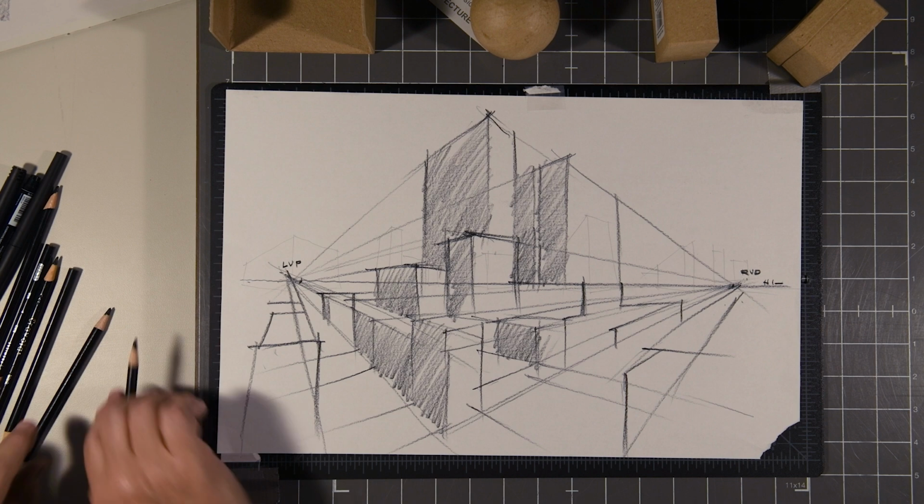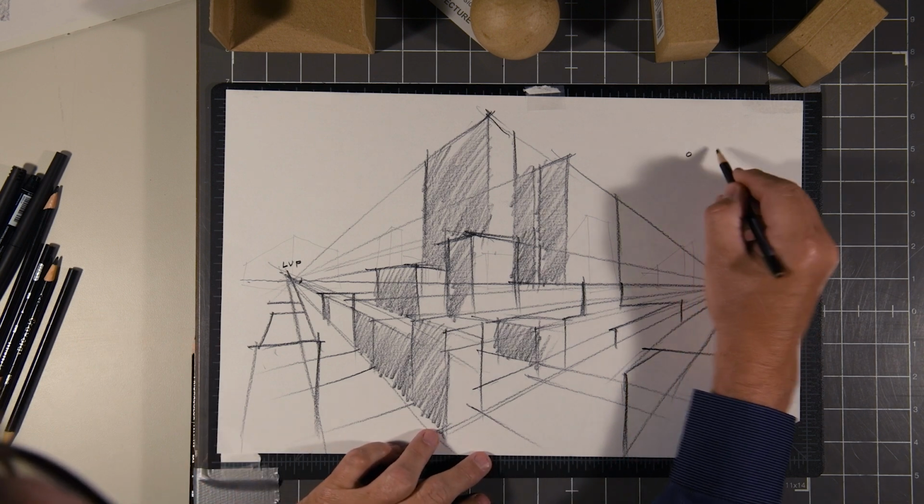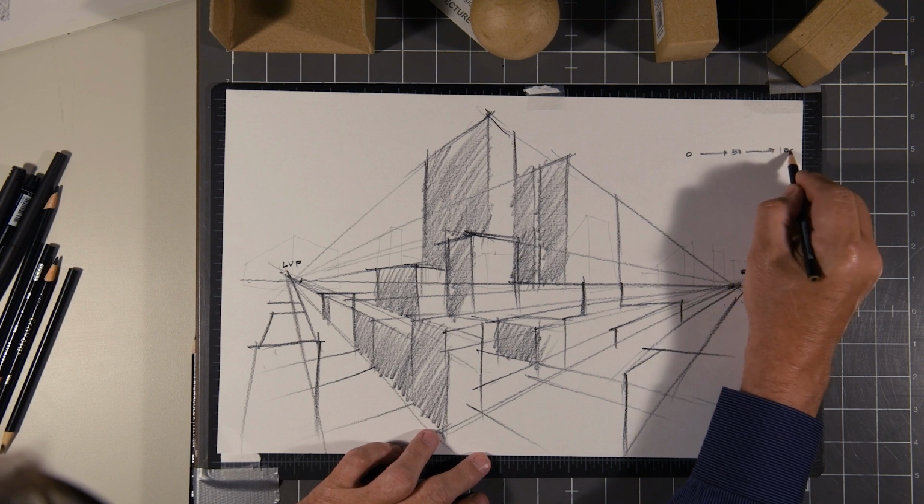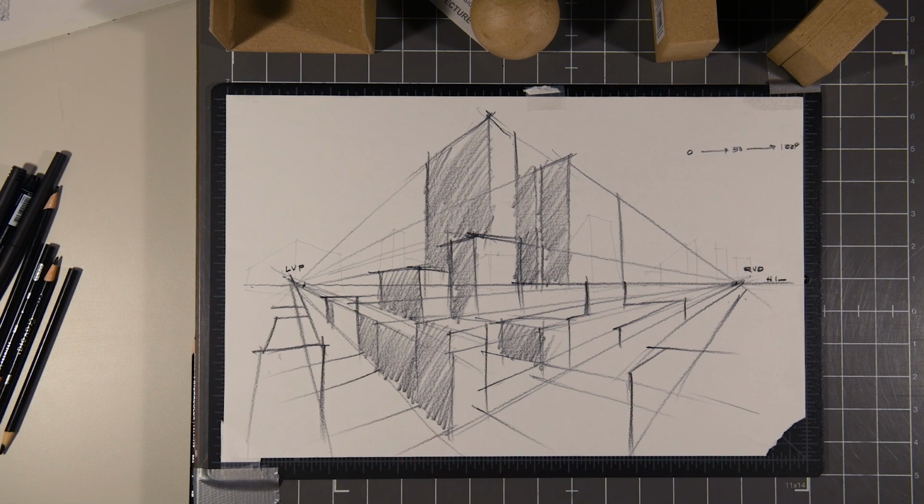So that's our first layer of moving from the 0 to 50%. And now we want to keep moving to 100% dark at some points.